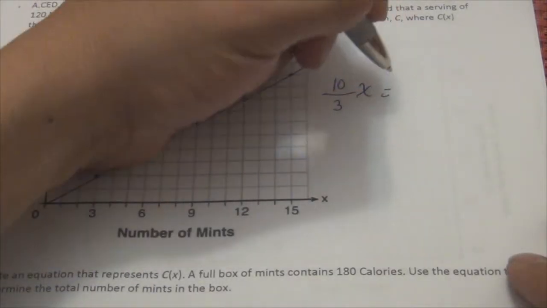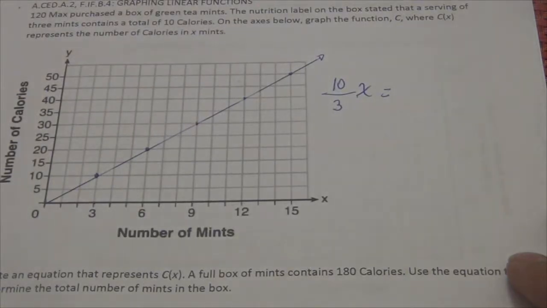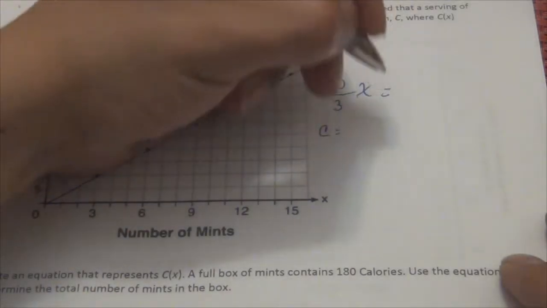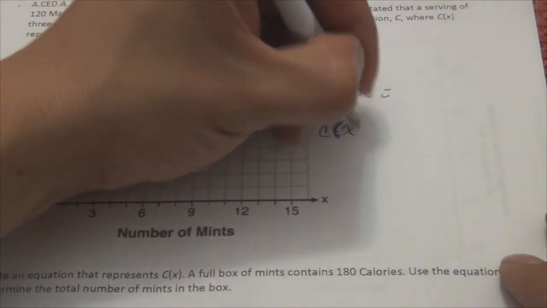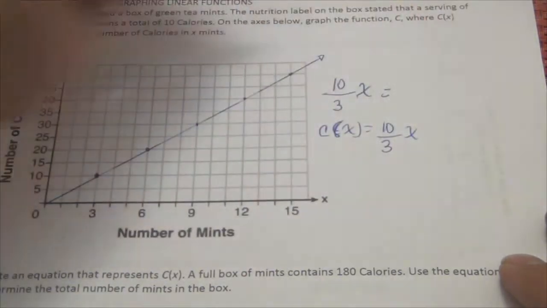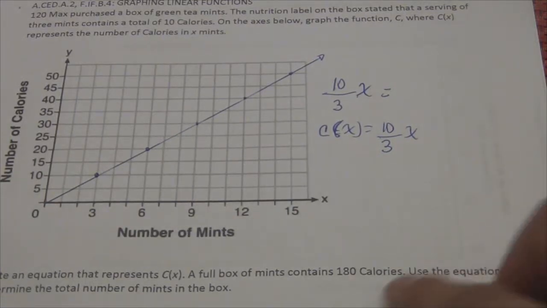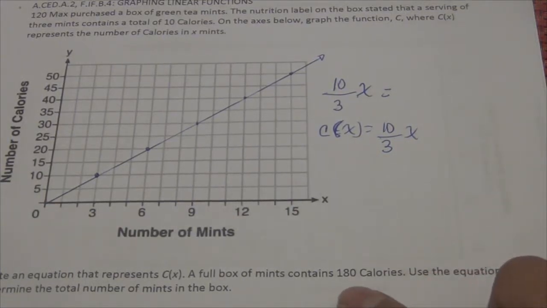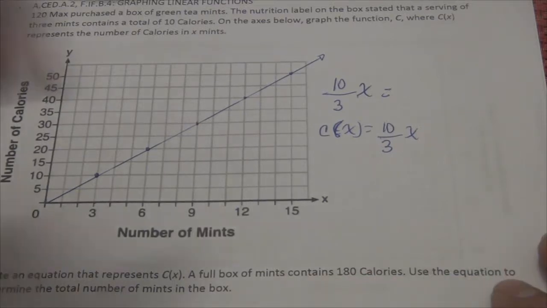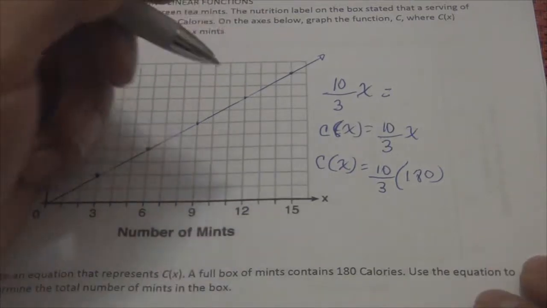Right, so this is my equation. What should I call it? Oh, C of X. Okay, so C of X equals 10 over 3 x. And now they're telling me that a full box contains 180 calories. So use the equation to determine the total number of mints in the box. Sure. No, it does not work like that.